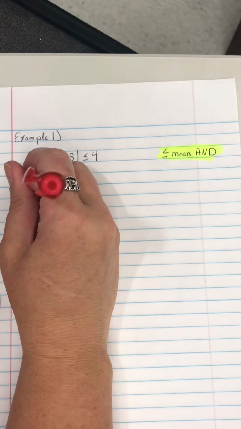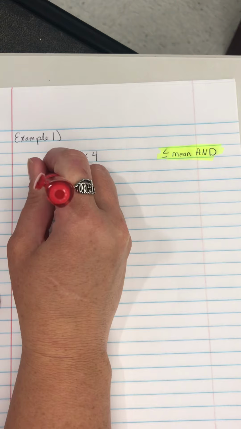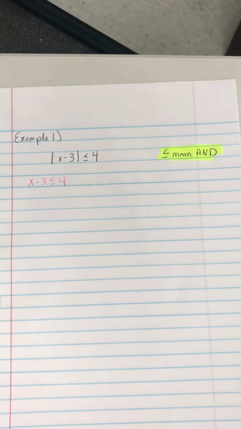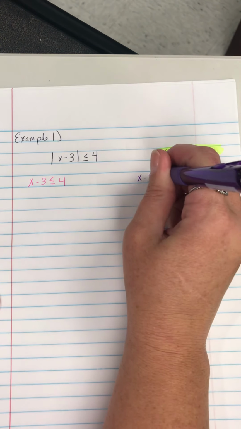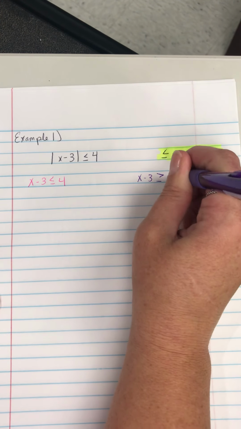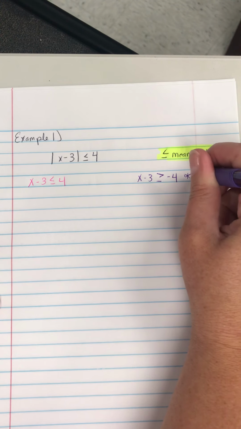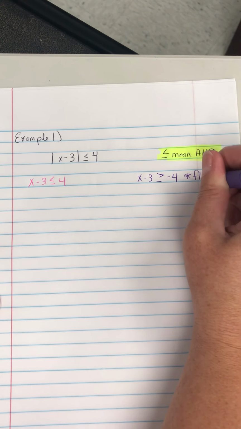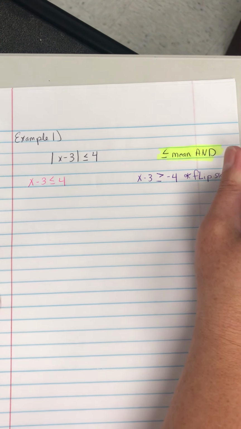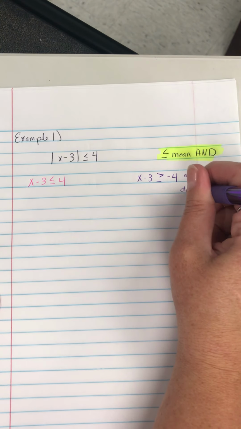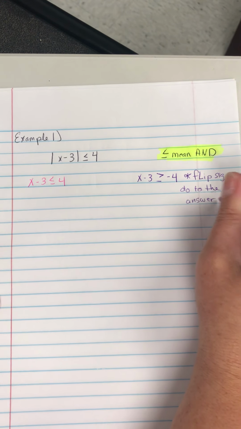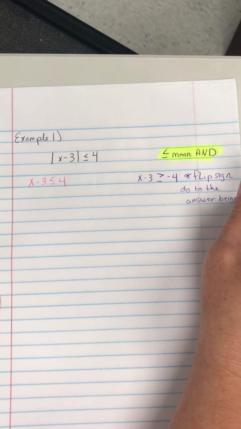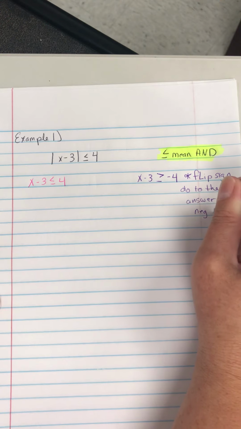Well, this is how I work it, okay? I'm going to say x minus 3 is less than or equal to 4. And then on the other side, I'm going to say x minus 3 is greater than or equal to negative 4. Because I am going to flip the sign due to the answer being negative.